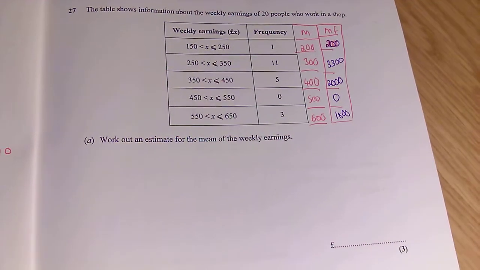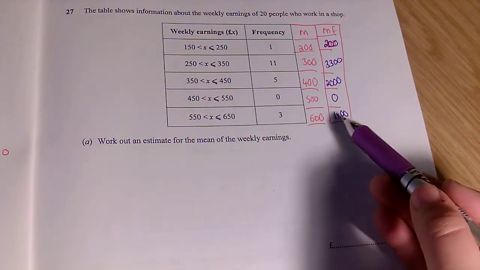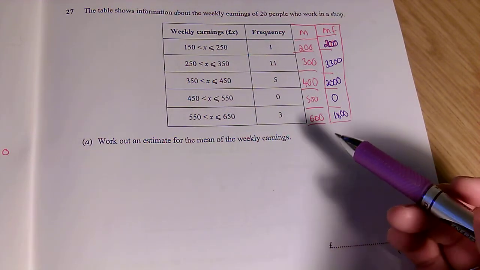Okay, what we then need to do is the total here. Well, we need to find the total of this column to start with.